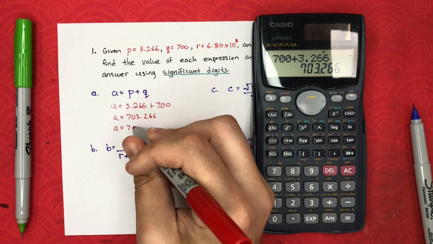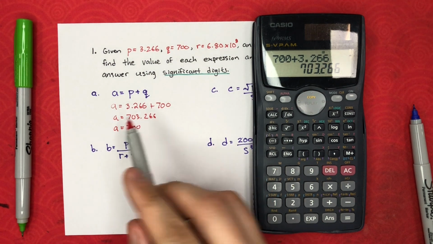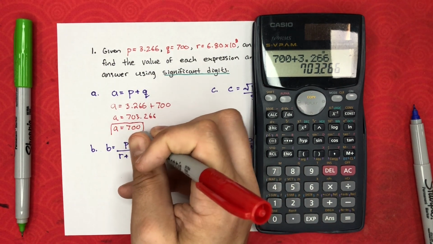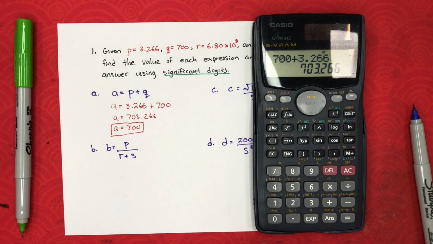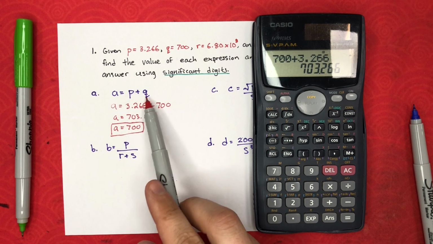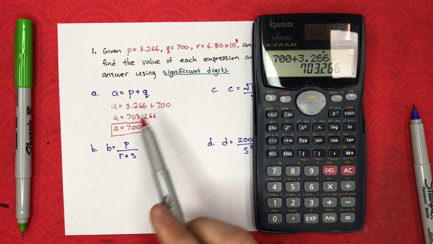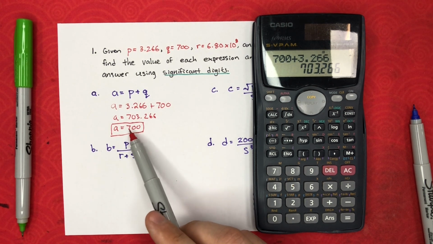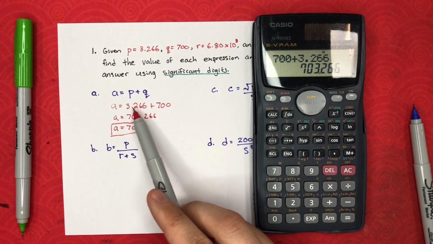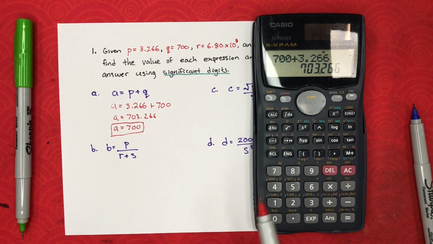figure. To do that, we're just going to take the leading 7. So our answer is A equals 700, which comes across as a little bit strange, because clearly when you add these two numbers together, it's not 700. But when you're taking into account significant figures, it's okay for this 3.266 not to really do anything.